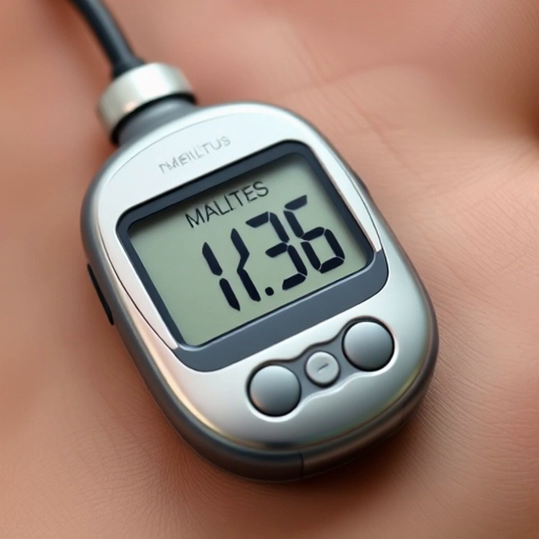Symptoms of diabetes mellitus. Common symptoms: increased thirst, polydipsia; frequent urination, polyuria; extreme hunger, polyphagia; unexplained weight loss; fatigue; blurred vision.